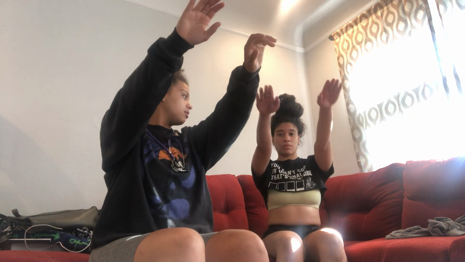So joint function, you're going to start from head to toe. You're going to start with the neck, have them move it from side to side. Any pain? And then you're going to have them do chin to shoulder. Perfect. And then move your shoulders up and down. Any pain there? No. Perfect. And then you're going to have her raise her arms up, and then move them to the side. Do it again.